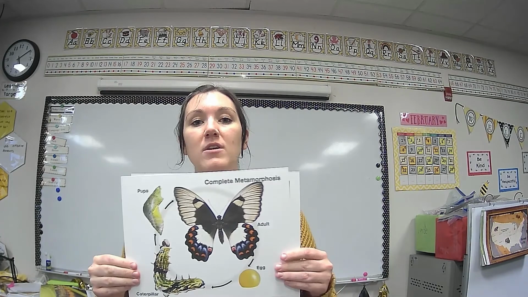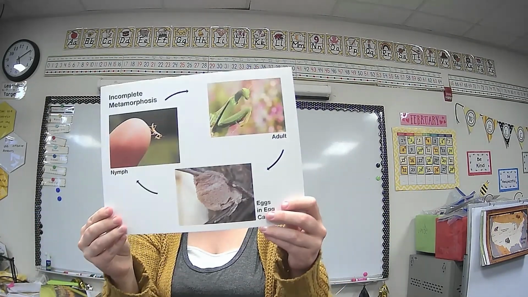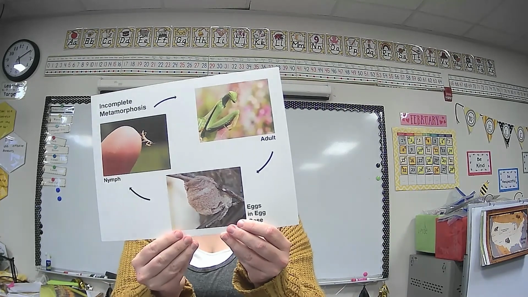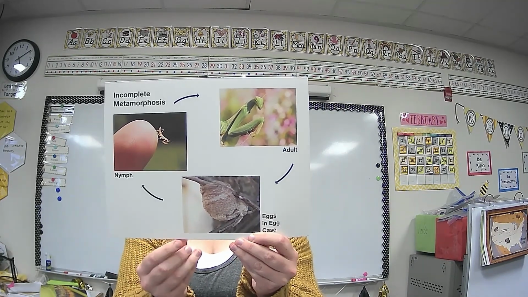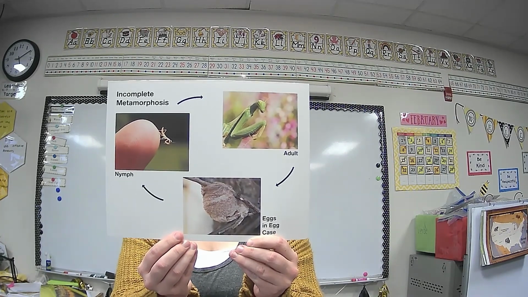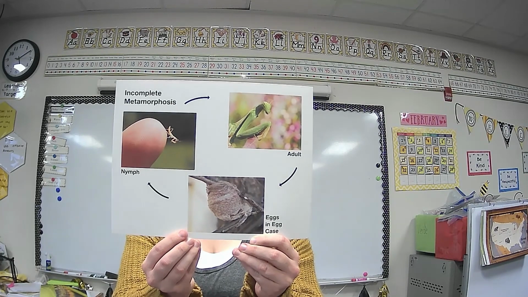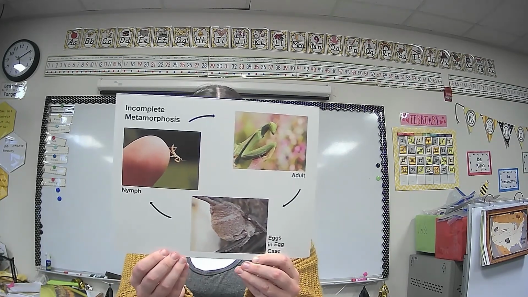But today we talked about another kind of metamorphosis, an incomplete metamorphosis. In an incomplete metamorphosis, just like with the complete metamorphosis, it starts with an egg. After the egg, it goes through a stage called nymph, and then it becomes an adult.